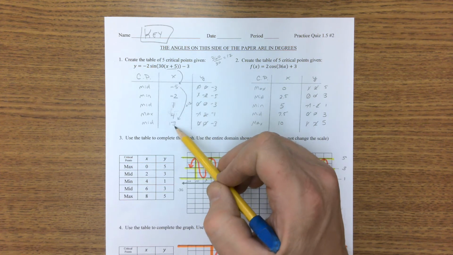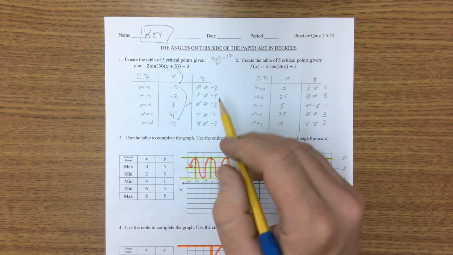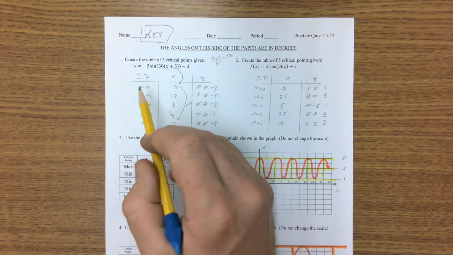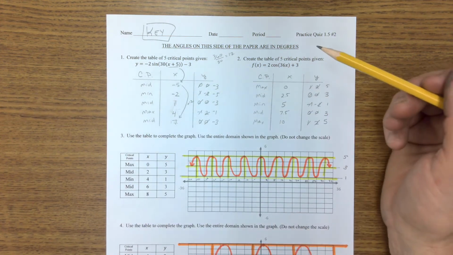Negative 5 plus 12 is 7. You can go back and find the middles, and after you multiply and add, notice what happens. This now is the min, and this is the max, and that's because we have a negative sine value.